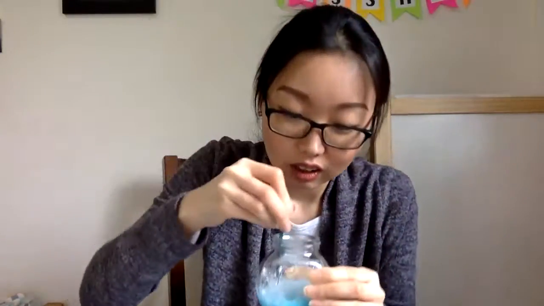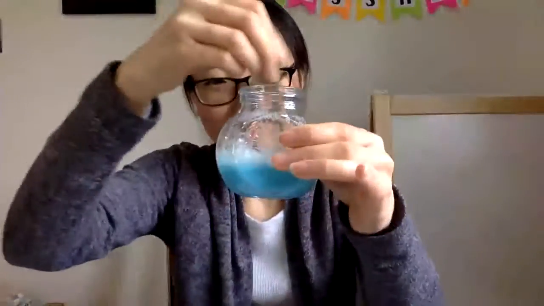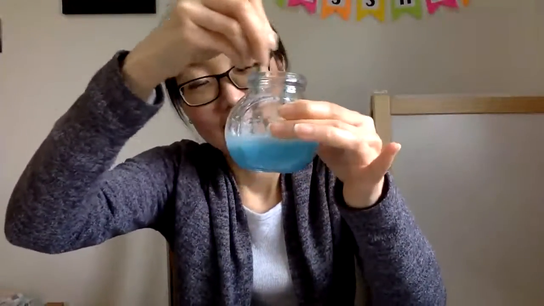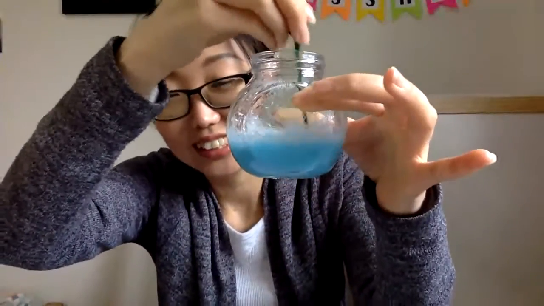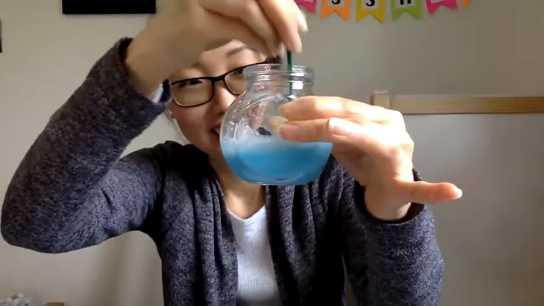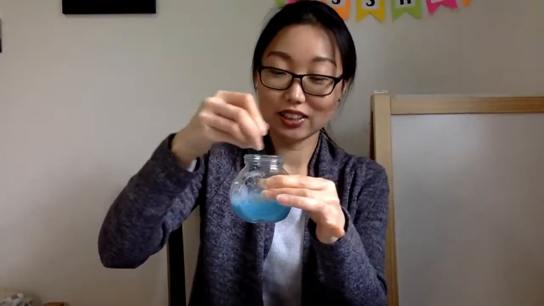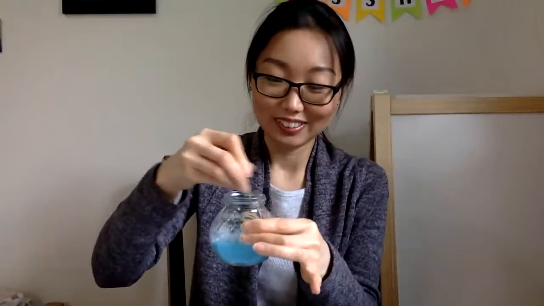Make sure that you stir that well. I think I need a little more color. I'm gonna add a little more paint. Okay. And then mix it again. Ooh, look at this. Now it's light blue color. Right? Okay. If it's mixed well, let's try making bubbles one more time.